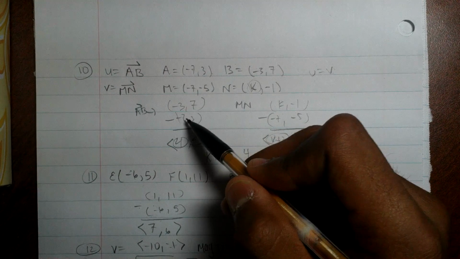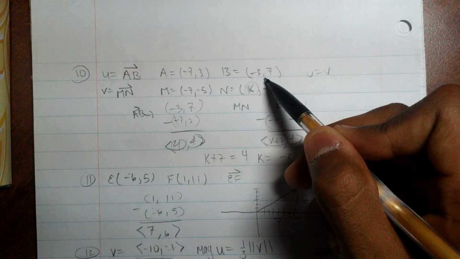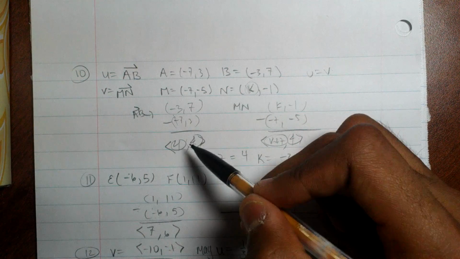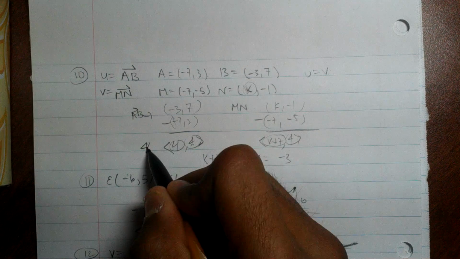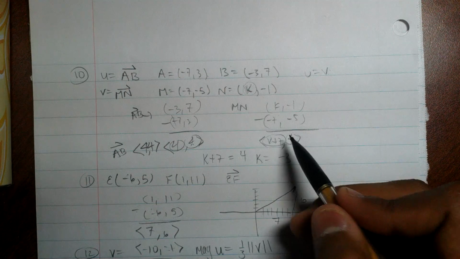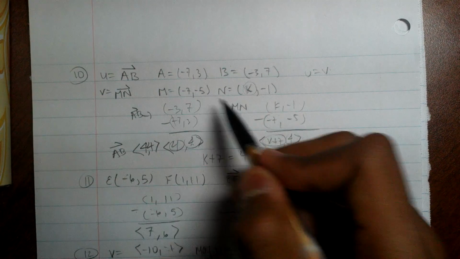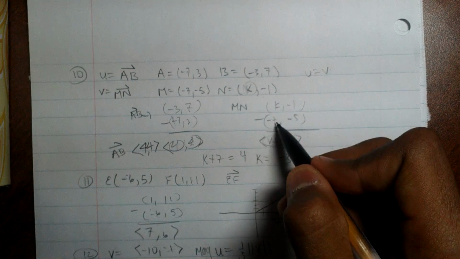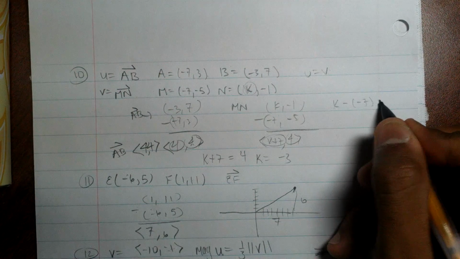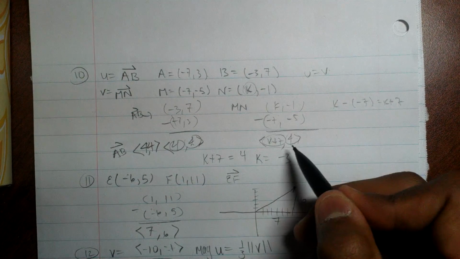So you take the initial point, which is (-7, 3), and you subtract it from the terminal point, (-3, 7). So (-3, 7) minus (-7, 3) becomes (4, 4). Okay? So (4, 4) is AB. And then you do the same thing for MN: you subtract the initial point M from N, and you do k minus (-7), which is k plus 7, and then negative 1 plus 5 is 4.